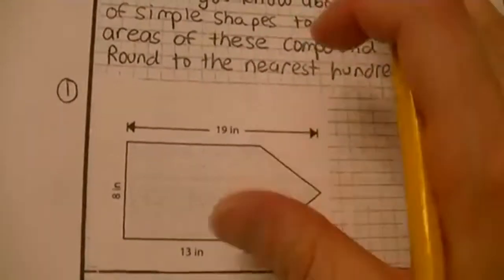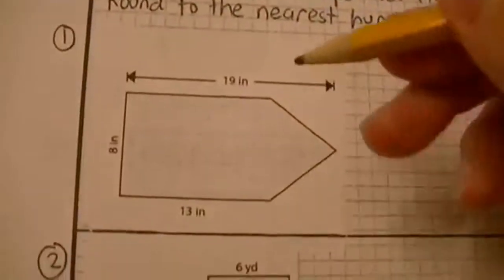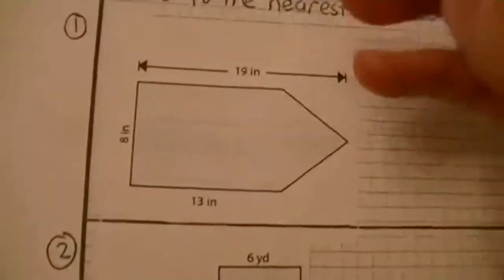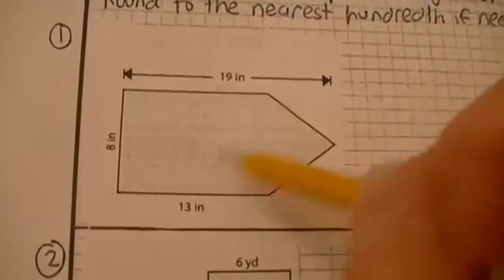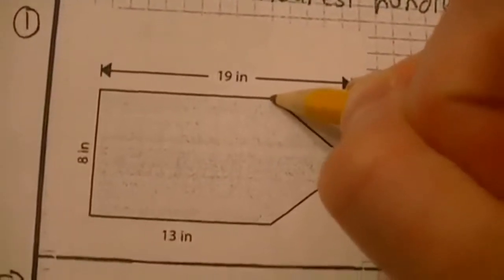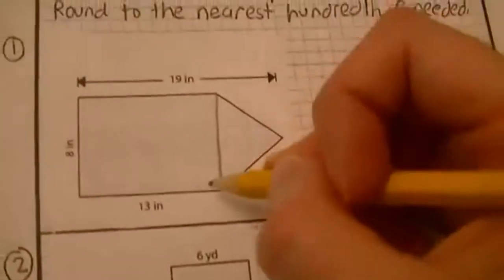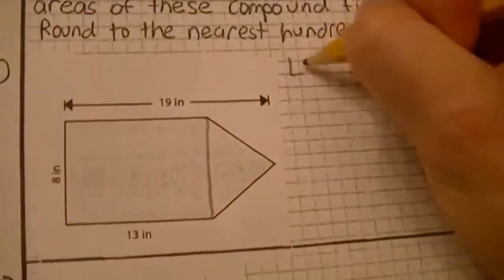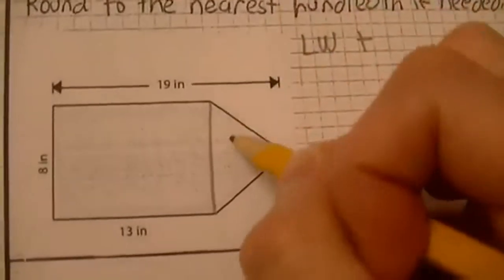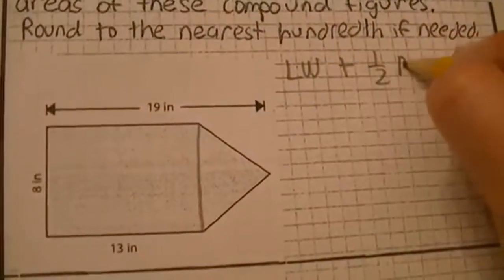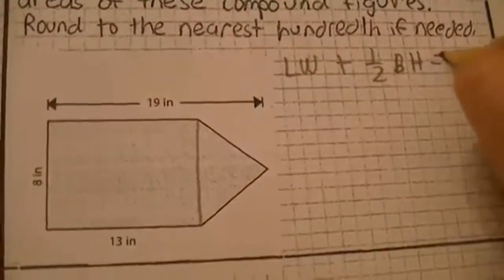So just like on the first page, it said to find the area of a compound shape, you just break it up into stuff you know. I don't know how to find the area of this weirdo shape, so I'm going to cut it into a rectangle and a triangle. For this I need to do length times width, plus, for the triangle, 1/2 base times height, to find the area.